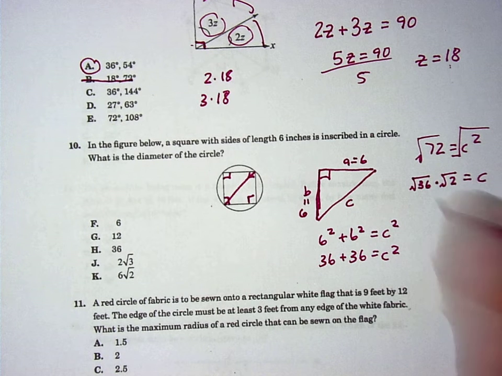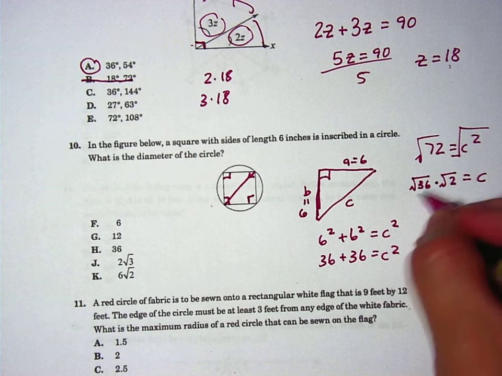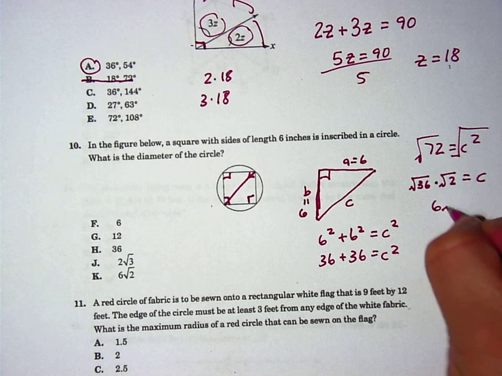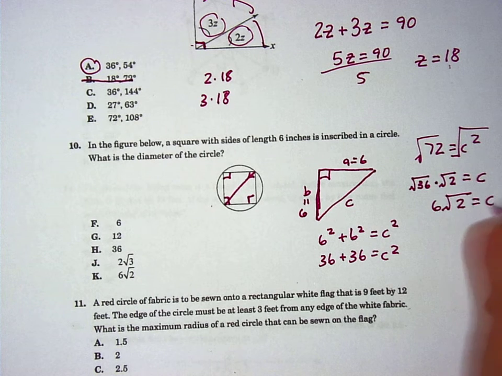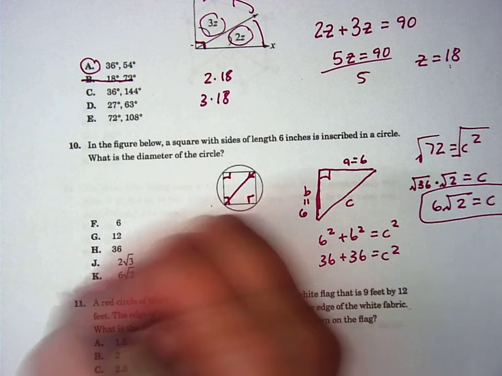Okay, so since I know that, then I know the square root of 36 is 6, and the square root of 2 is just the square root of 2. So my answer is 6 times the square root of 2.